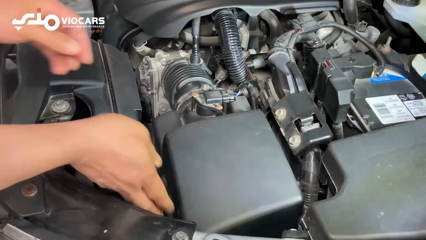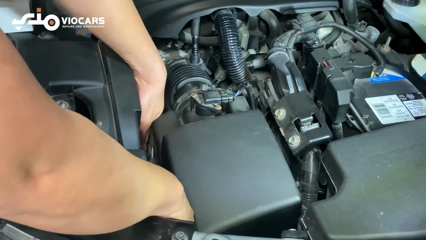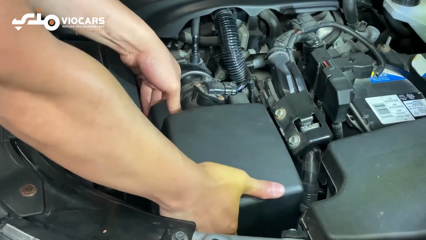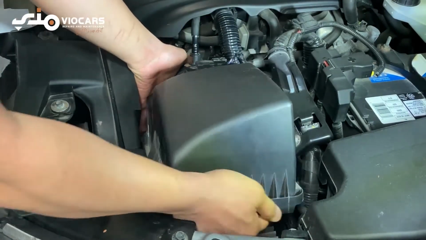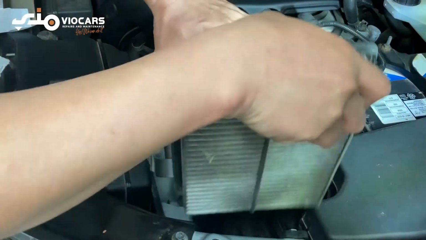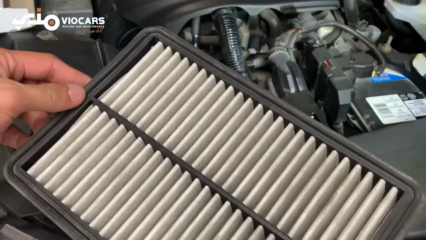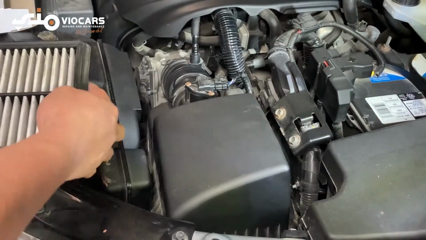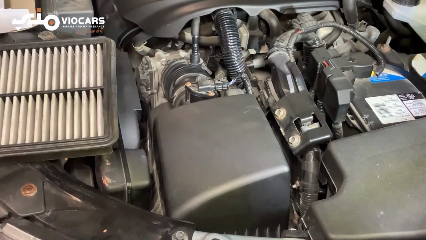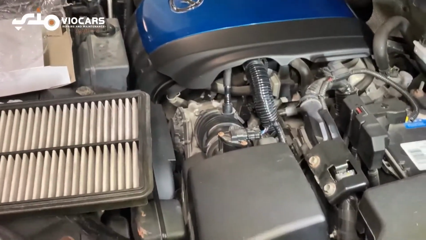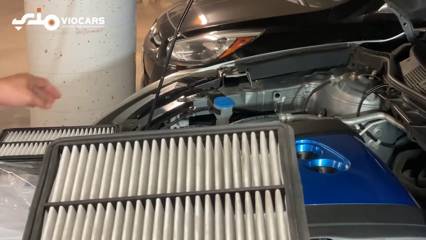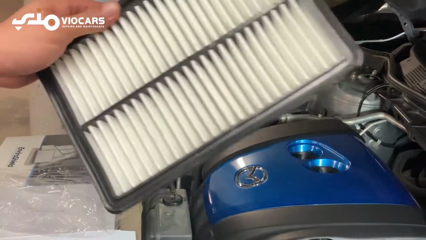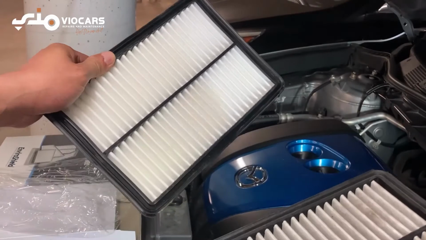Let's start! Remove the air filter cover box and take off the old air filter. Check whether the filters are of the same specifications by eyeball.